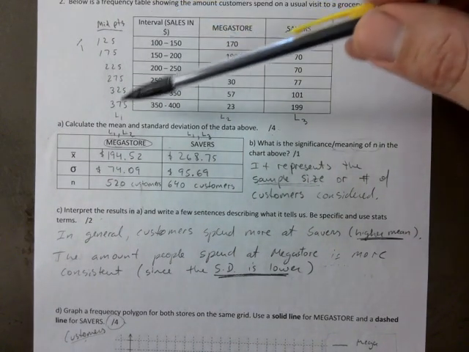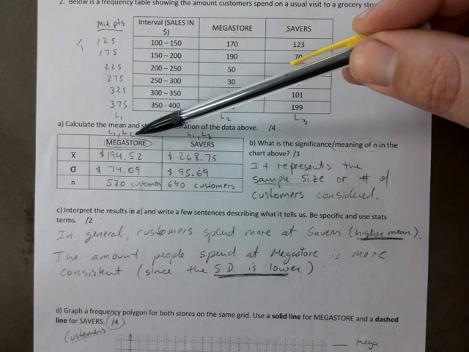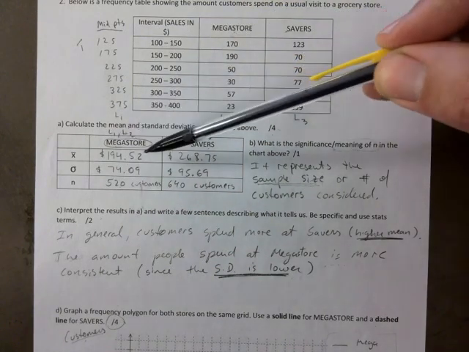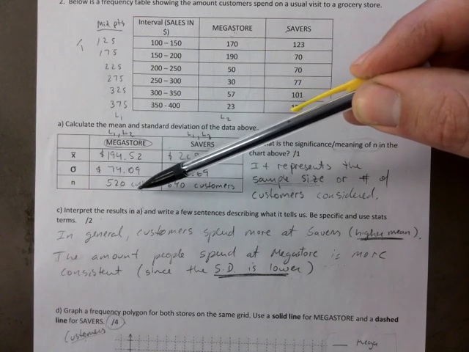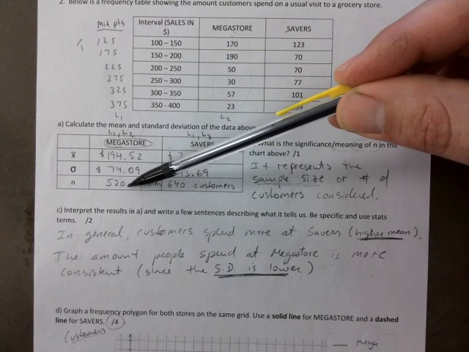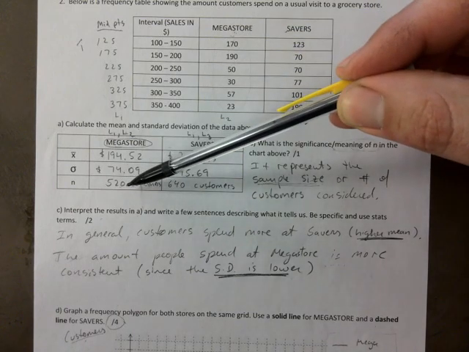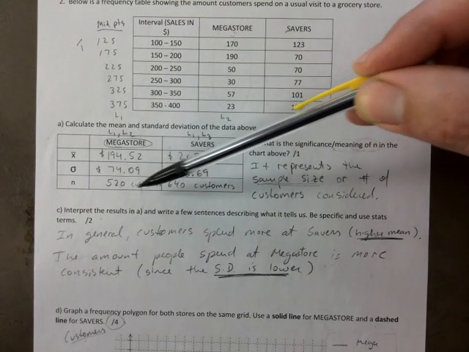And then I'm just showing you, I use L1 and L2, right? So this is L1 and L2 to come up with the mean, standard deviation. And watch this here. We're considering, if you add up these numbers, you have n is equal to 520, right? That's customers.